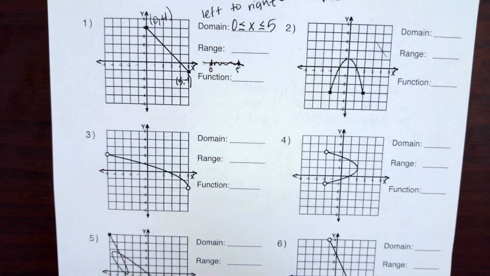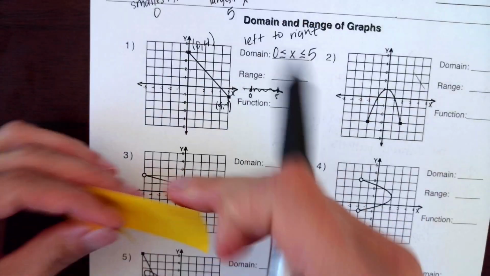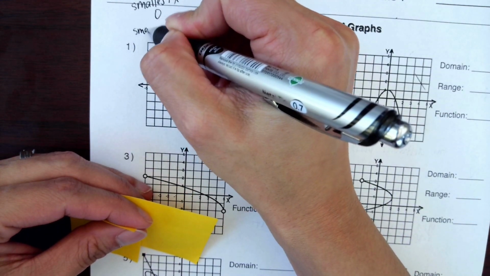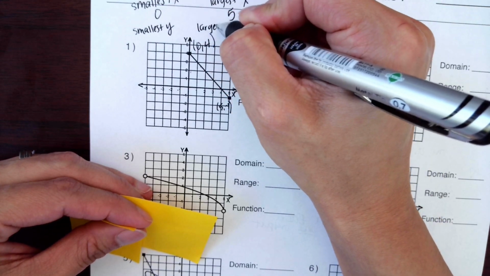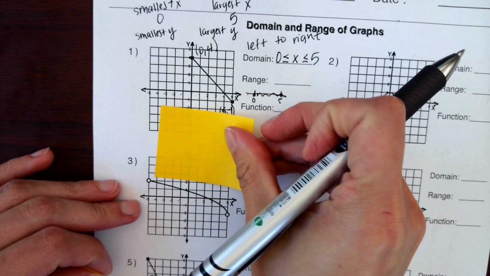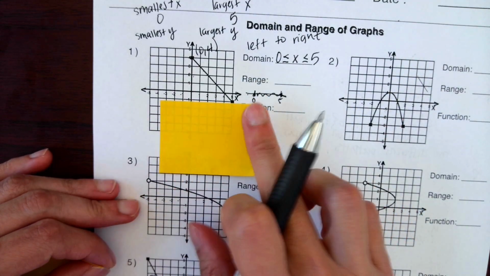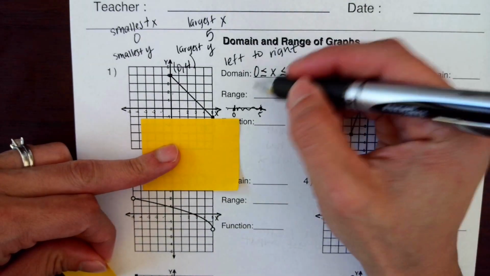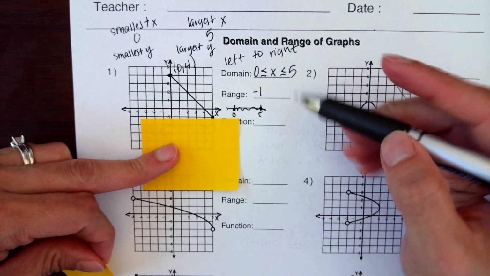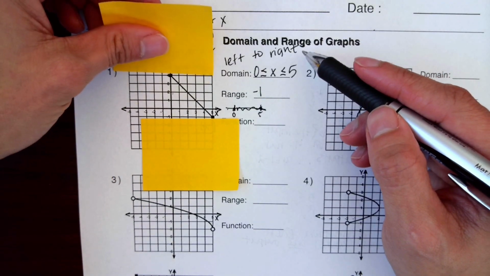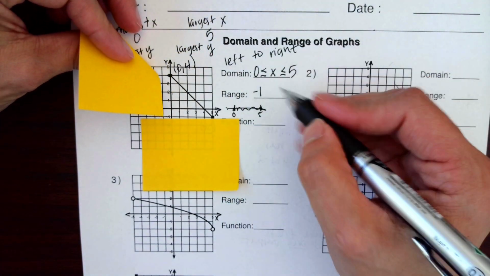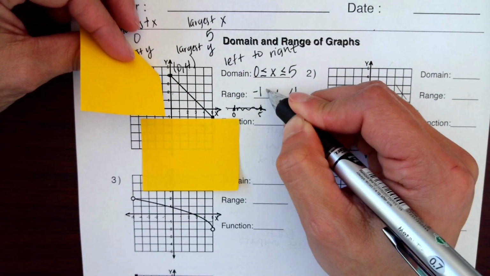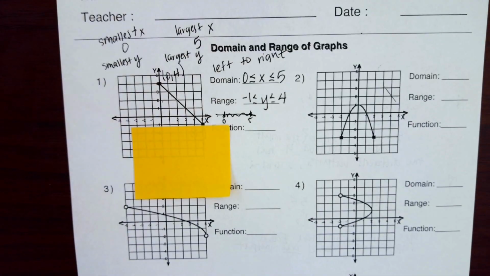The range, bottom, so I'm going to say smallest y, and then largest y. The smallest y, we wrote that ordered pair, it's underneath my sticky note. That y value is -1. The largest y value, up top here, that ordered pair is (0, 4). The largest y value is 4. Y is in the middle, and we use less than or equal to symbols.